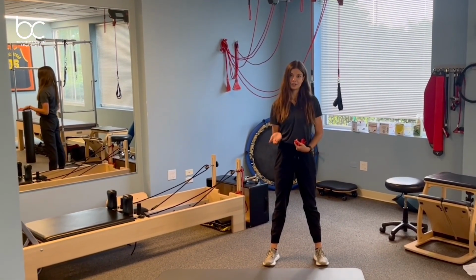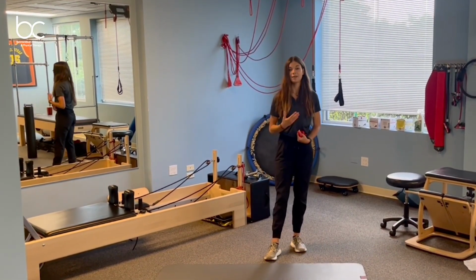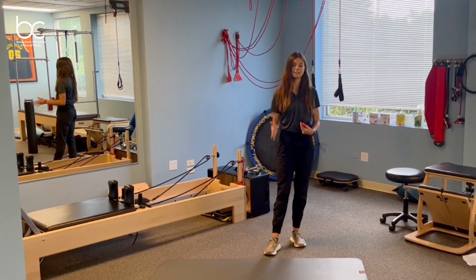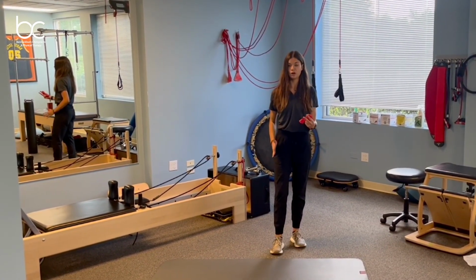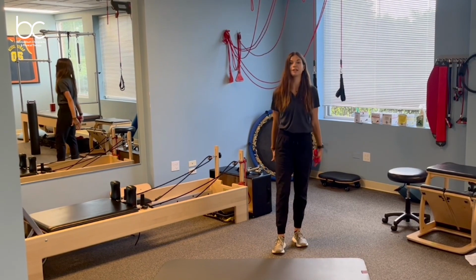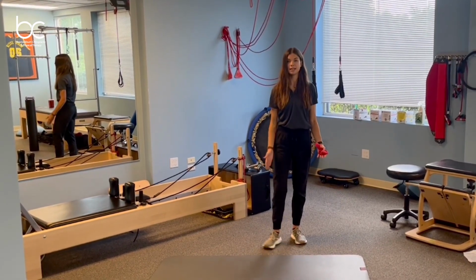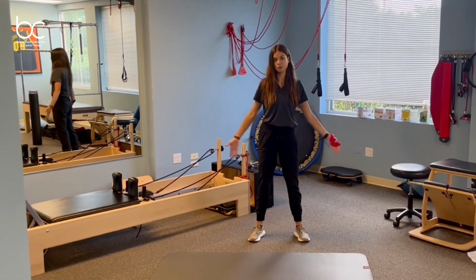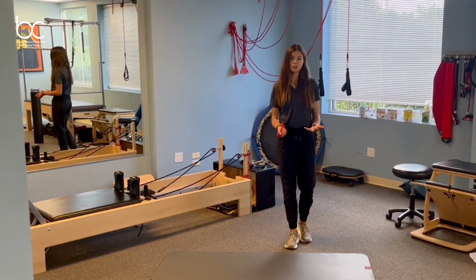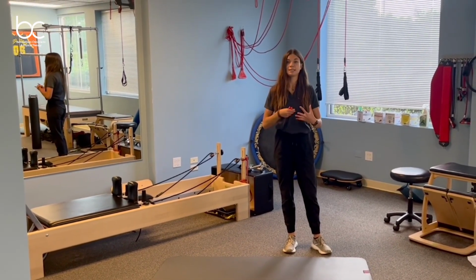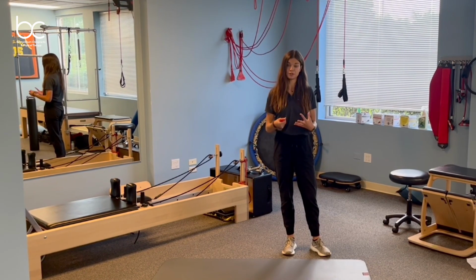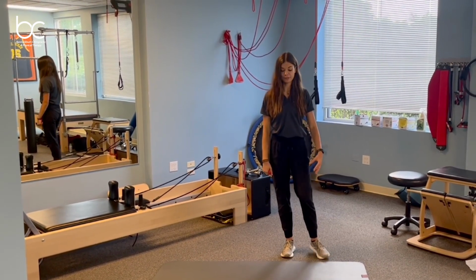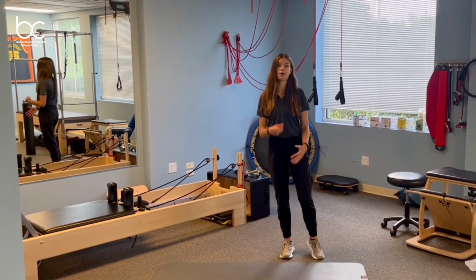IT band syndrome is something that typically impacts runners, cyclists, anyone that moves in an overuse form of this parallel plane of motion. Basically, they avoid using the lateral plane of motion. This is an overuse type of syndrome, something that happens after repetition of a certain movement, typically involving knee flexion and knee extension on repeat.